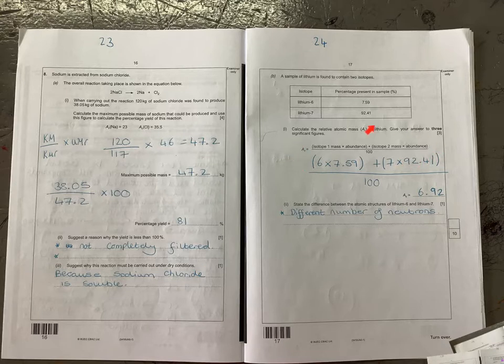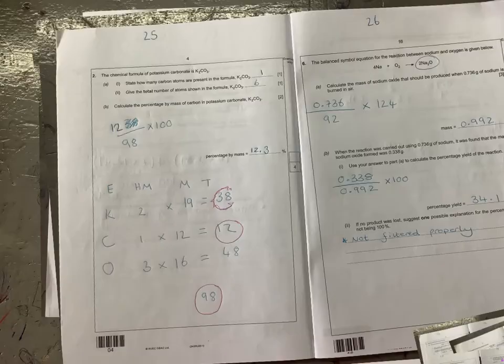They've given you an equation then to input to work out percentage abundance. So you just do the mass times by the percentage, divide by 100. Okay, and it just gives you an overall mass, exact mass. State the difference between atomic structures of lithium-6 and lithium-7: different number of neutrons, because they've got different mass number.